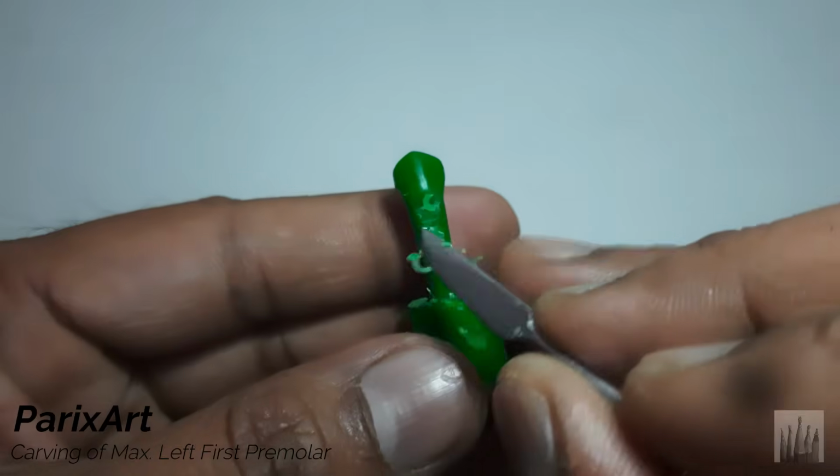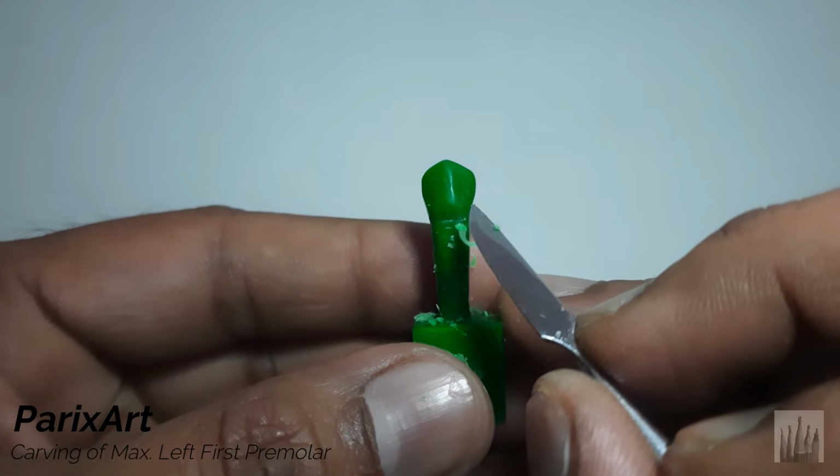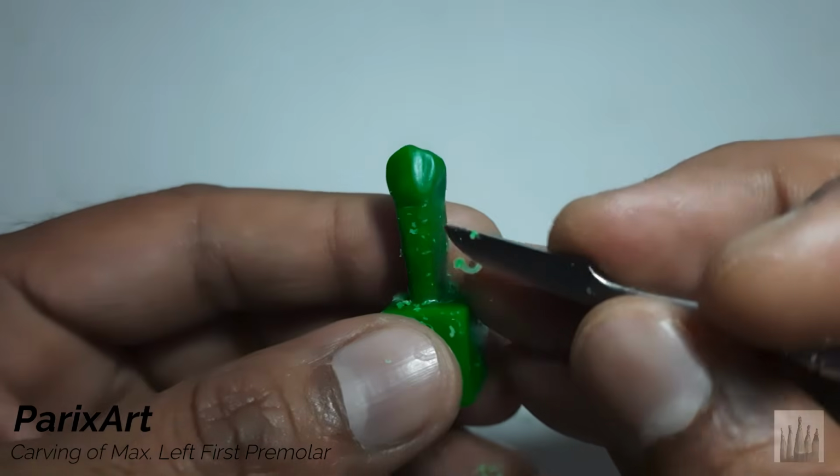Now we'll work around the cervical line. First the buccal cervical line. See, it's straight. We'll make it with a shallow curvature, very light.